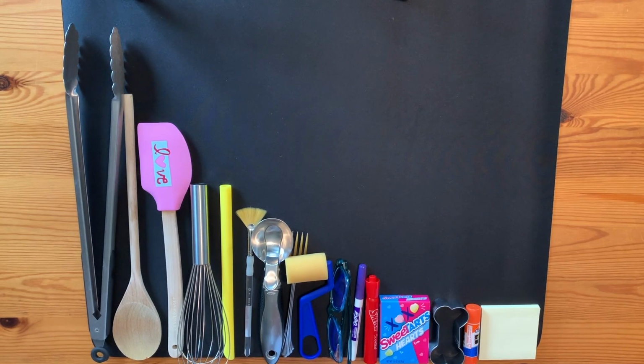So your job, mathematicians, is to go find some things in your house and put them in order from longest to shortest. All right, have fun.